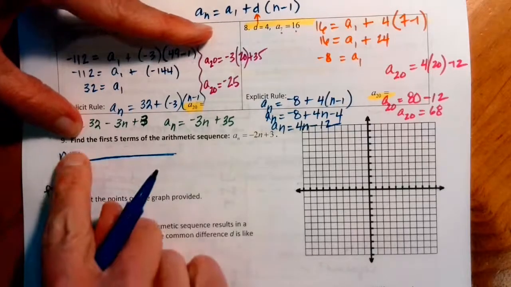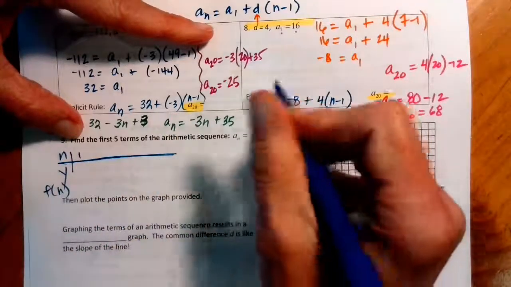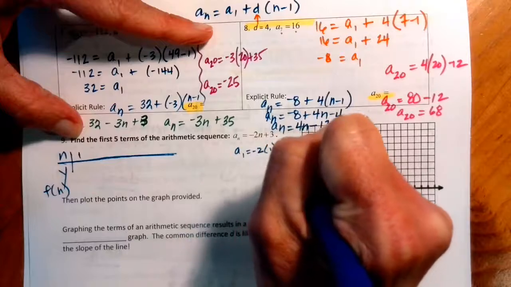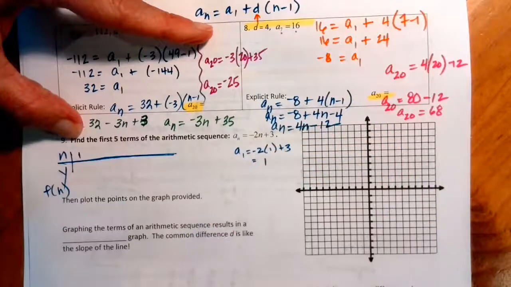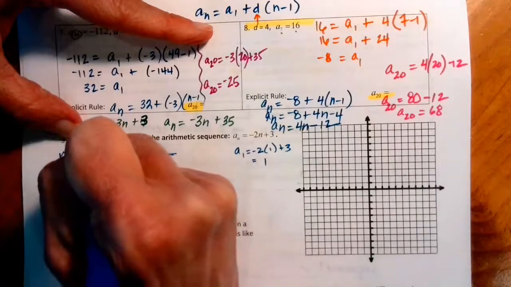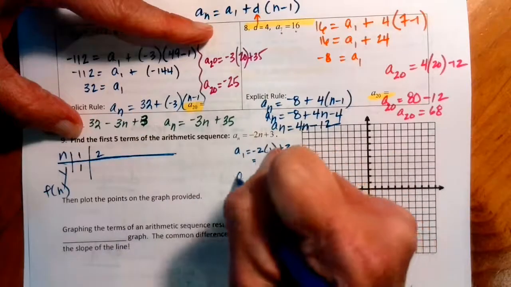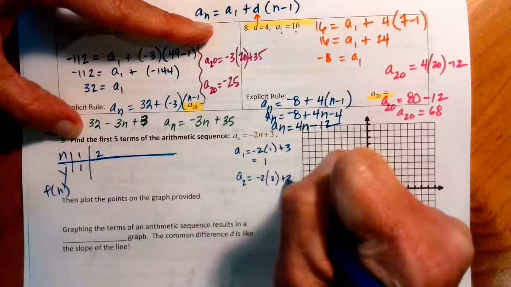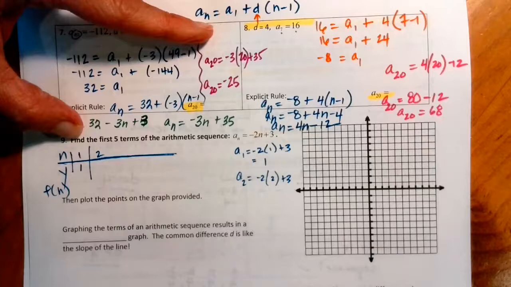So our first term is going to be a sub 1 is equal to negative 2 times 1 plus 3. So that looks a lot like positive 1 to me. So 1 goes in, 1 comes out. Let's see what happens when 2 goes in. A sub 2 is equal to negative 2 times 2 plus 3. That's negative 4 plus positive 3. Sounds like negative 1. So I know that 2 went in and negative 1 came out.